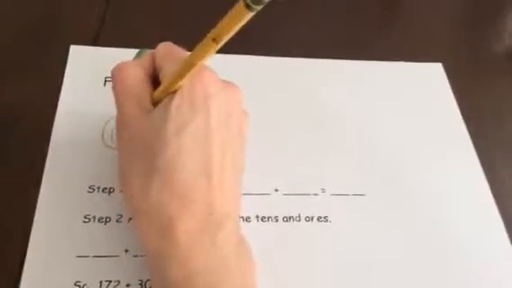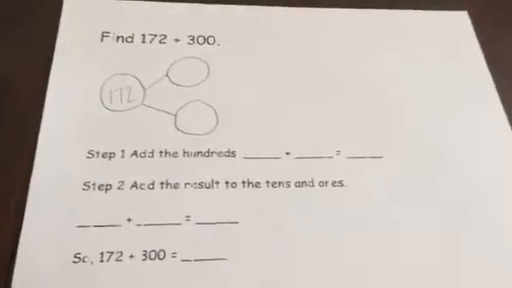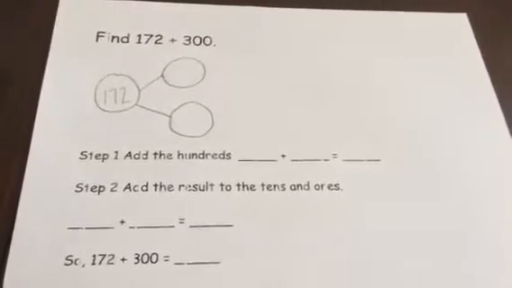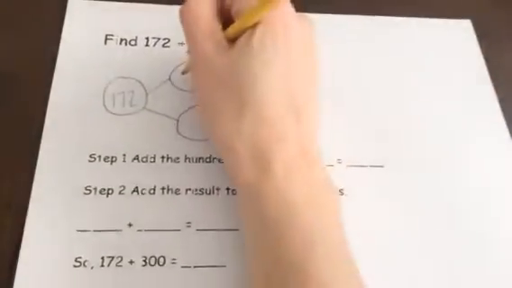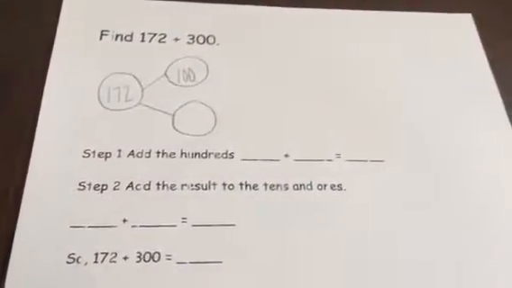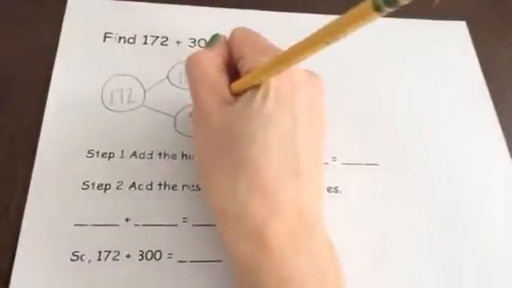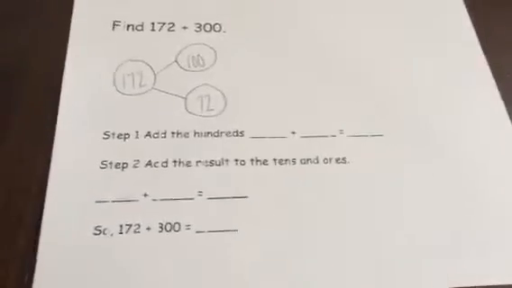So the first thing I'm going to do is take 172 and separate that into hundreds and then tens and ones. So I know that there is 100 in 172, and that leaves me with 72, 7 tens and 2 ones.